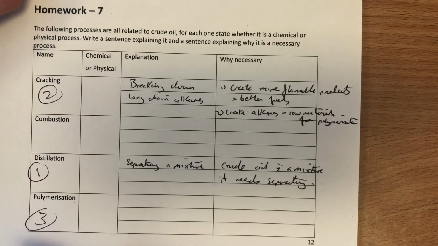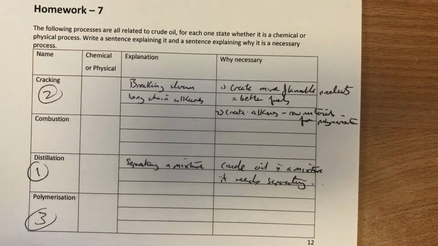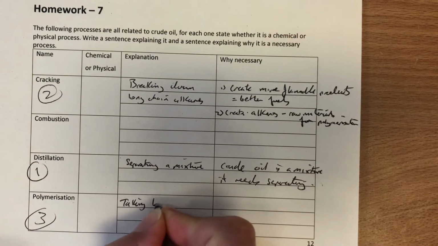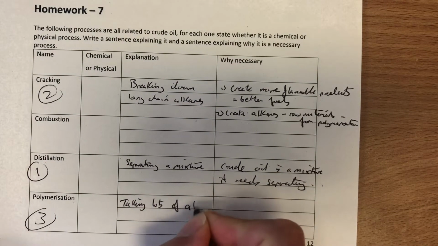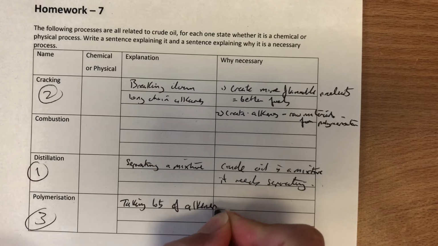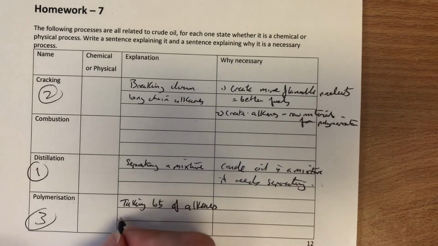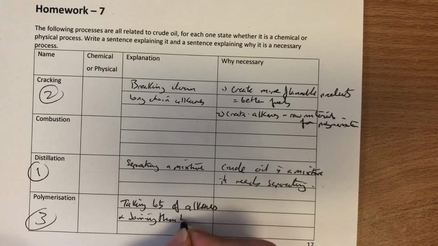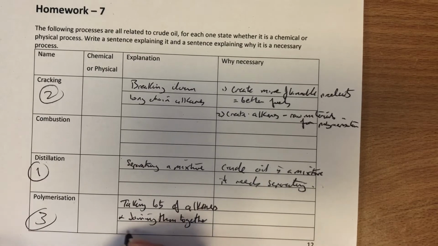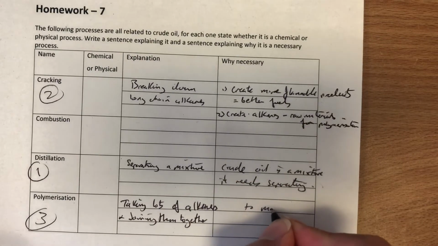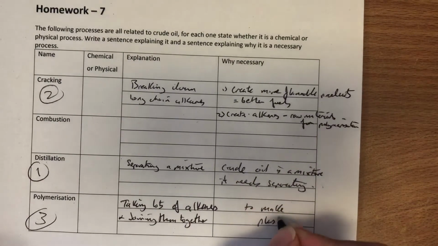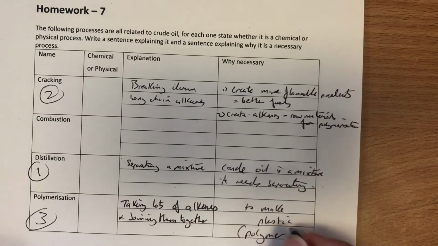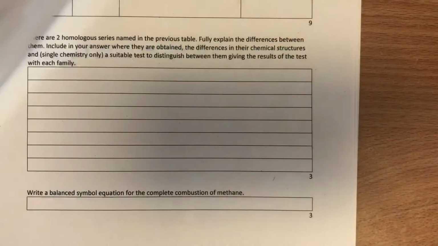Polymerization is definitely another chemical reaction. It's taking lots of alkenes, and we did this in year 10, we didn't do it in year 11. Taking lots of alkenes and joining them together. Why? To make plastic, to make a polymer. Plastic is a polymer. Okay, so that's just a bit of a revision of oil.